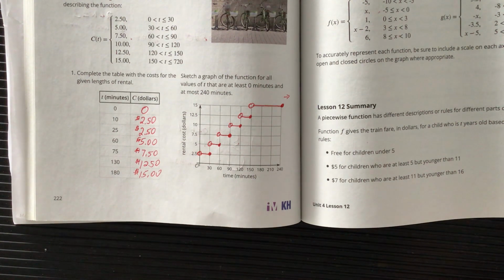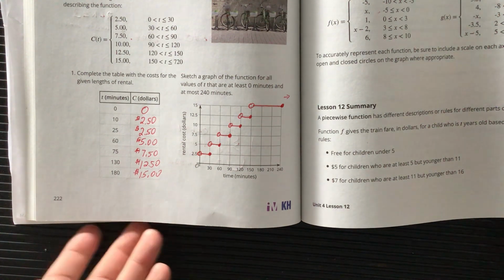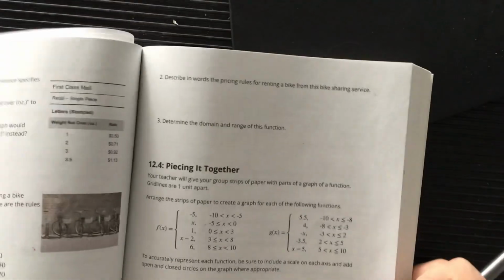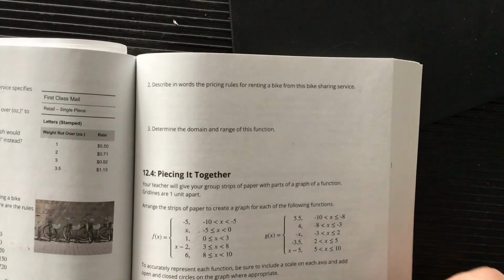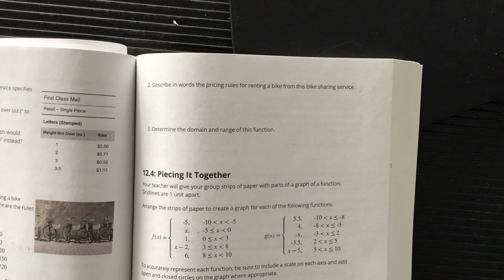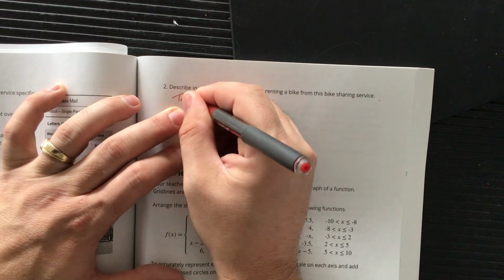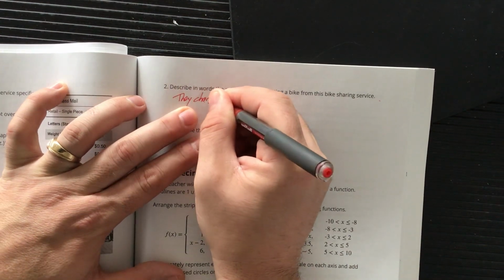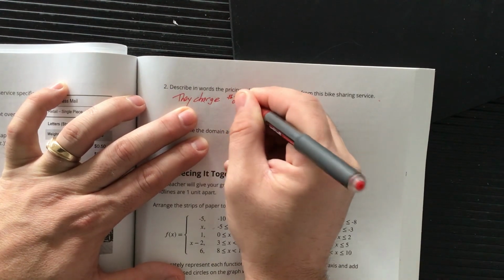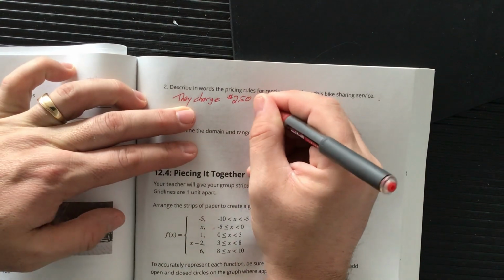Question 2, describe in words the price. Okay, so if you had to describe to somebody how much this bike costs, what are you saying? However you read it. It moves up $2.50 every single 30 minutes. So every half hour?